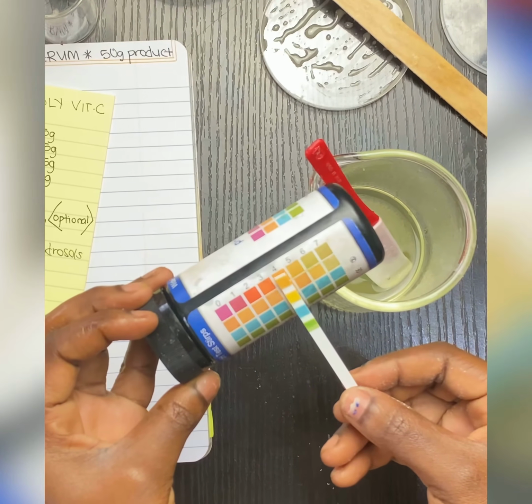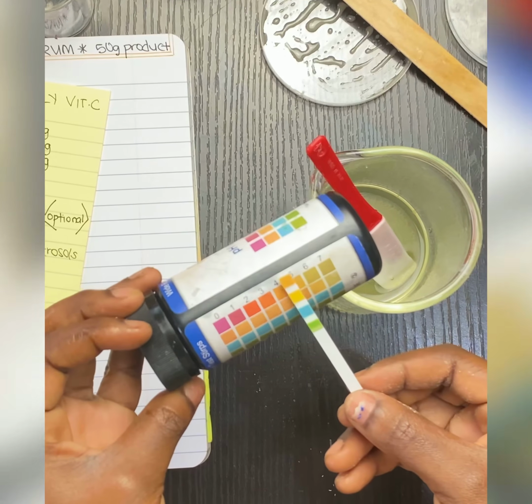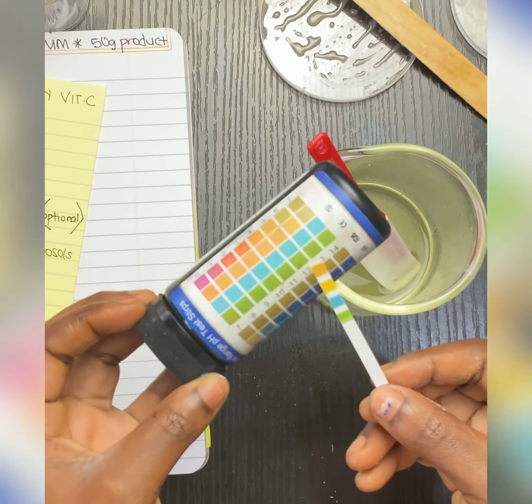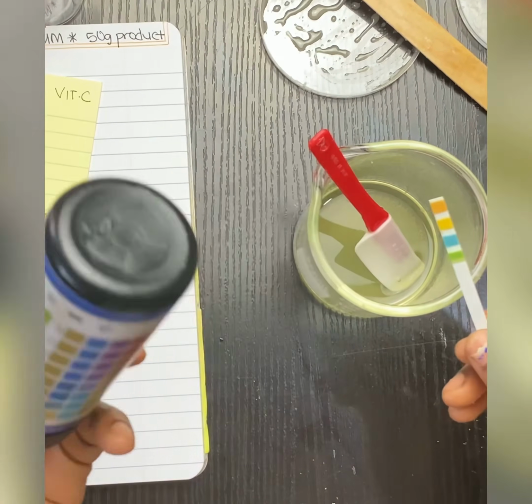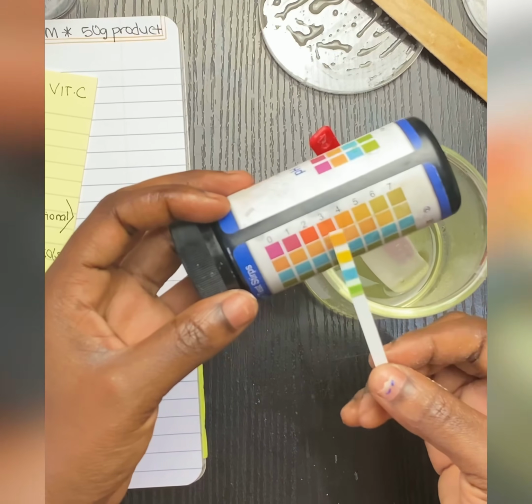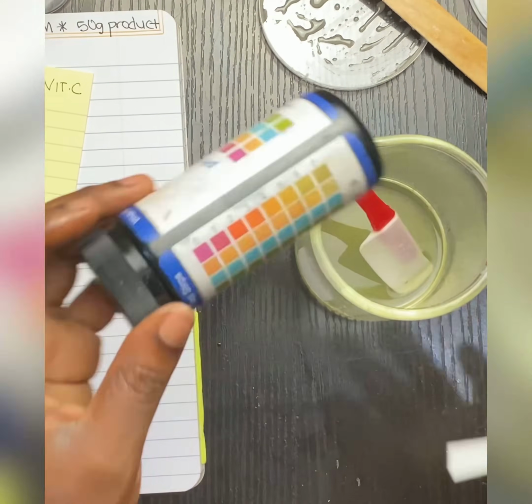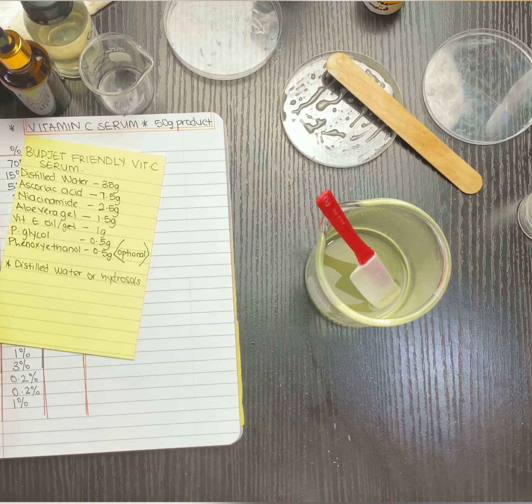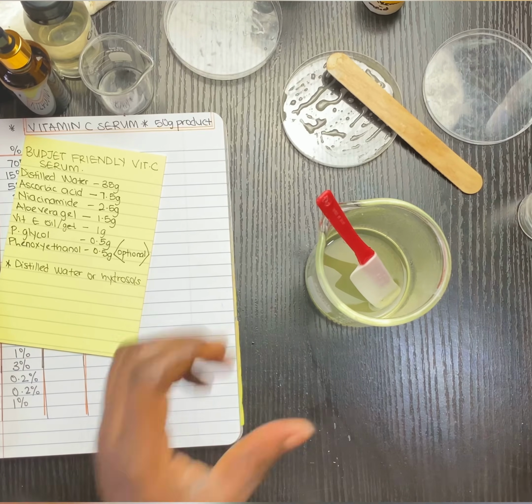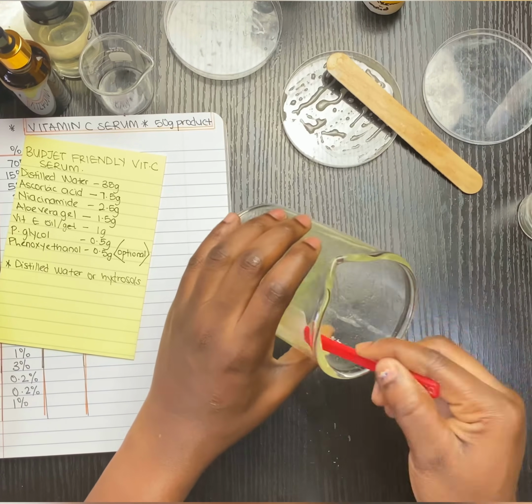As you can see, I've used my pH strips, and this is about 4. I'm going to use my pH meter, but I don't want to bore you with that. This is about 4.